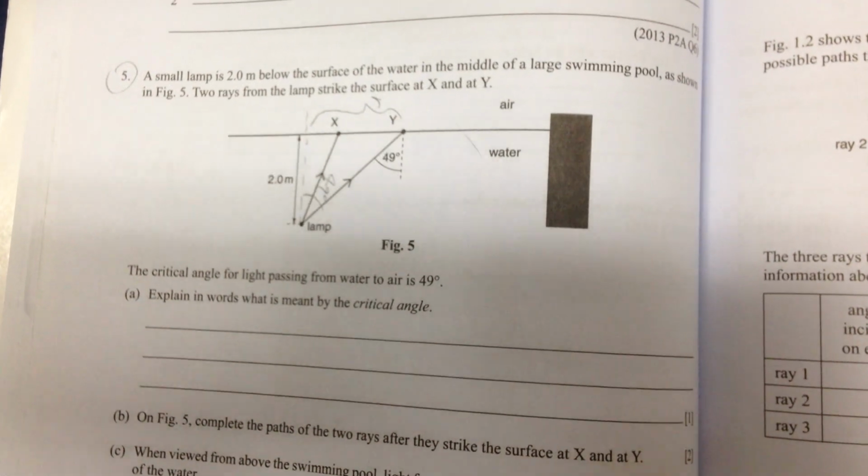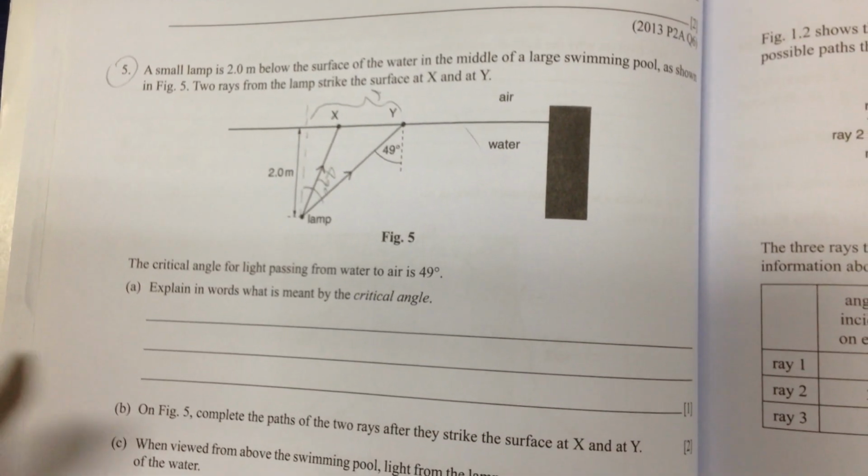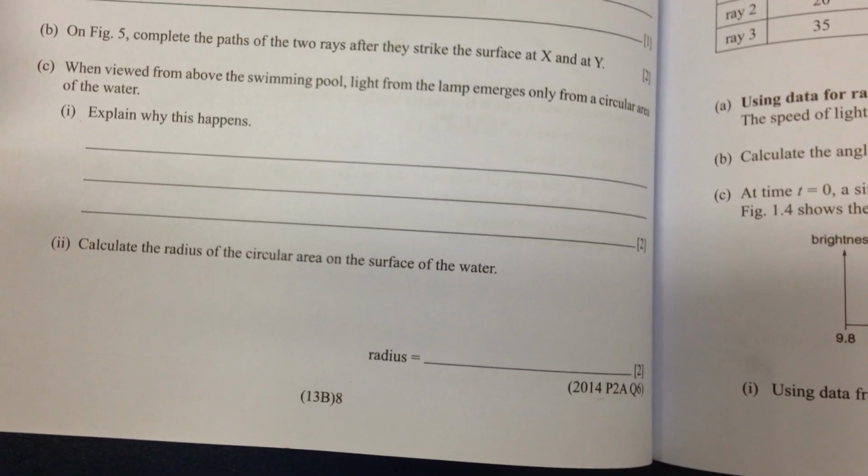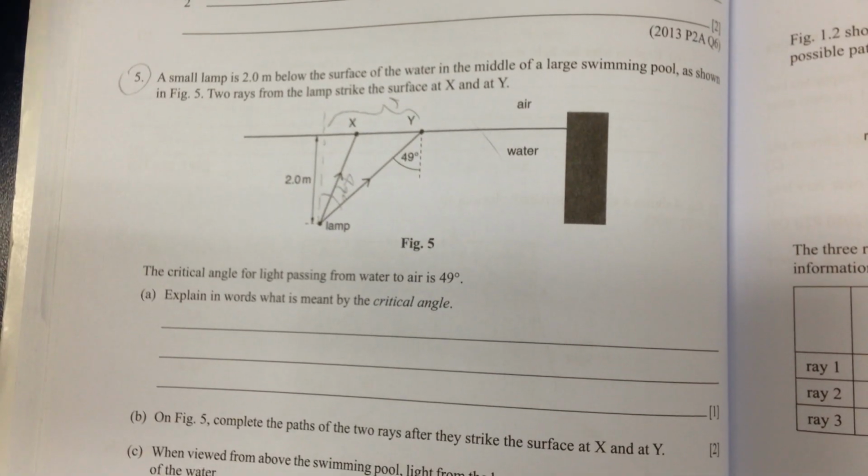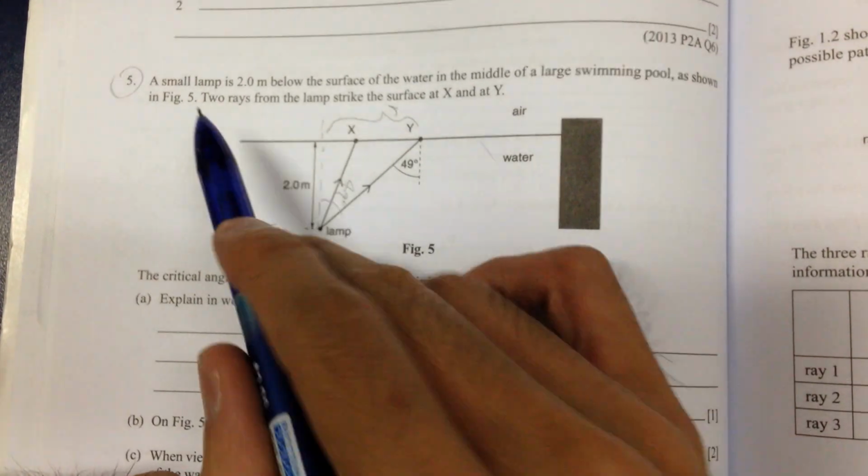Okay, so we're going to look at this question. This is a very challenging question from the year of 2014, paper 2, question 6. This is one of the hardest questions ever to come out for refraction. So let's read the question.